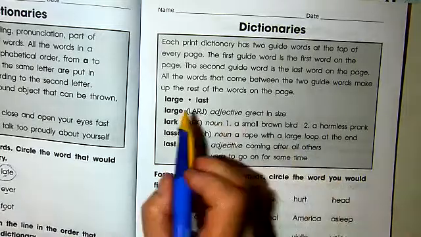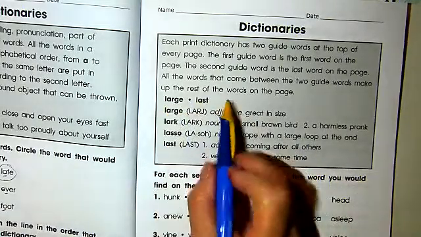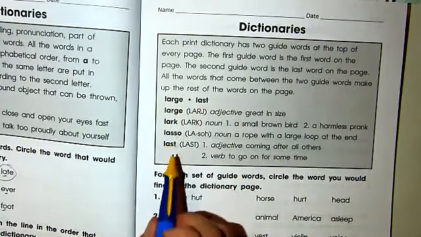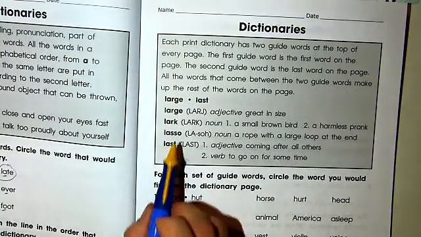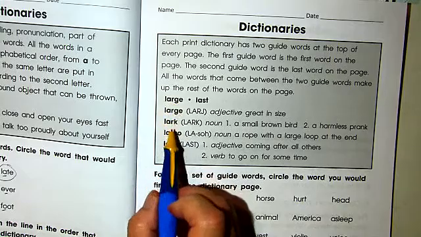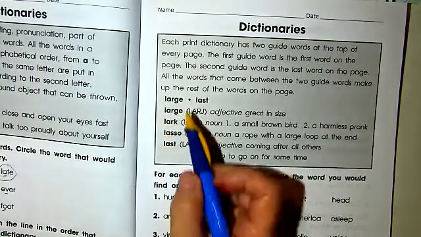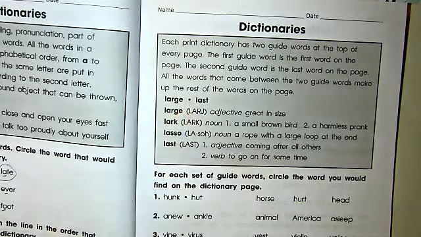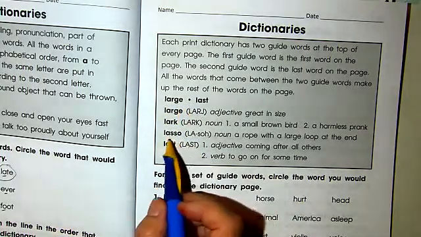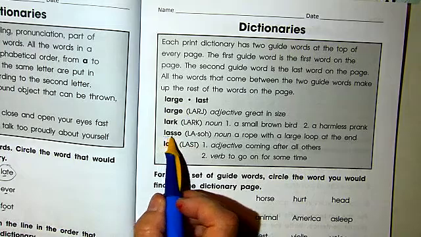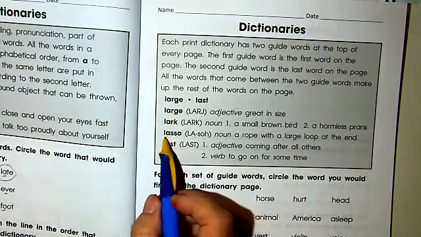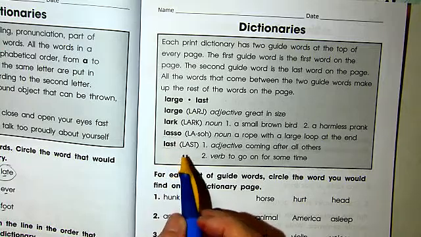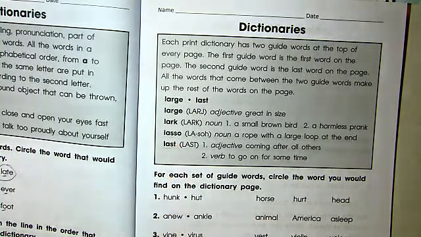All right. So there's large and last. The first word on that page would be large. The last word on the page would be last. Now you can see these are all LA words. So you have to look at the second, the third, the fourth letters. Here we have the first three letters are the same, LAS. But here it's LASS, and here it's LAST. So you have to even look at the fourth letter sometimes.